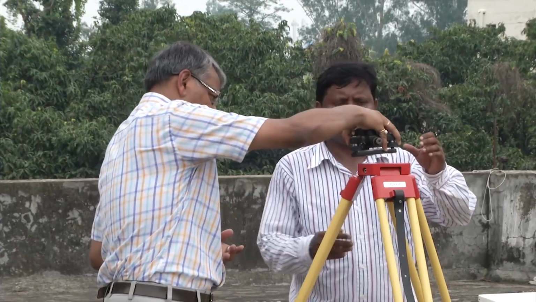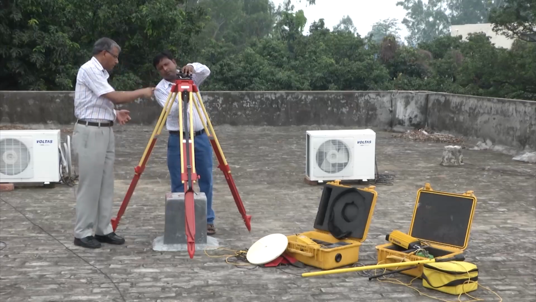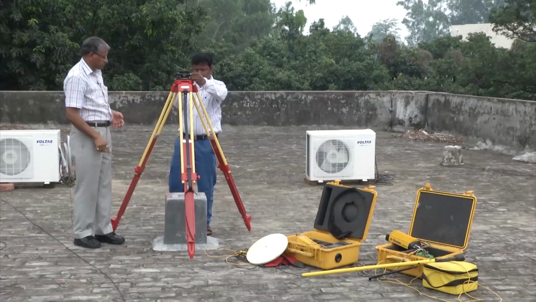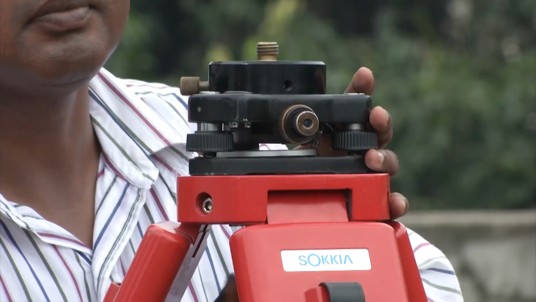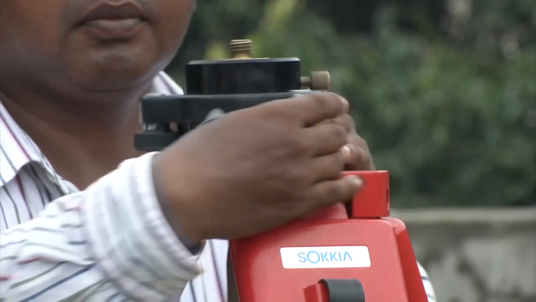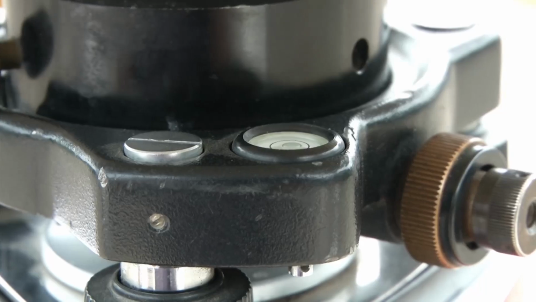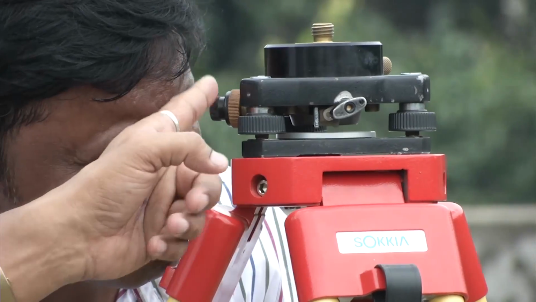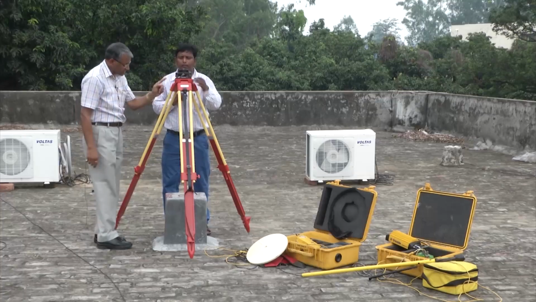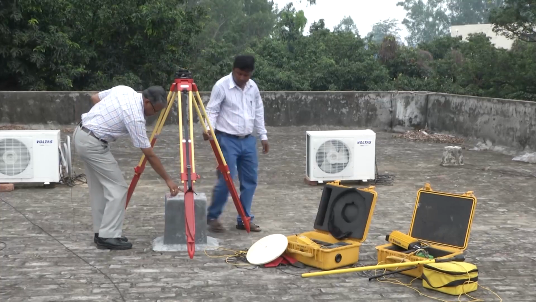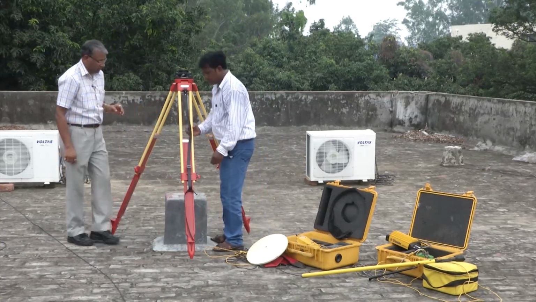Now, we will fix it. This is the optical plummet of the instrument through which we look to see whether our centering is just on this tip or not.